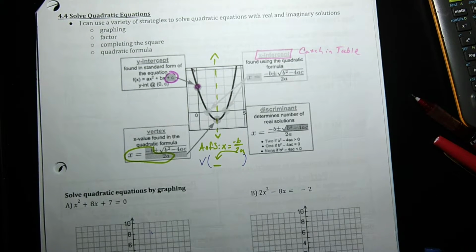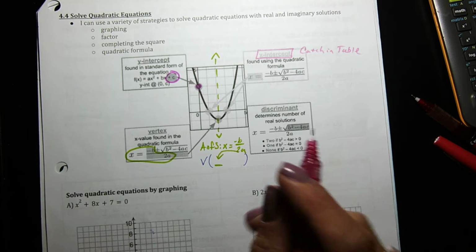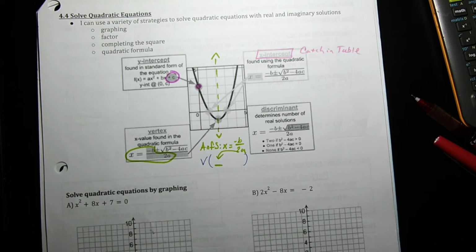Why wasn't this always very efficient? It takes a while to do the table. We don't know how many points we're going to need to catch those x-intercepts. And also, for graphing, sometimes we got those between values.